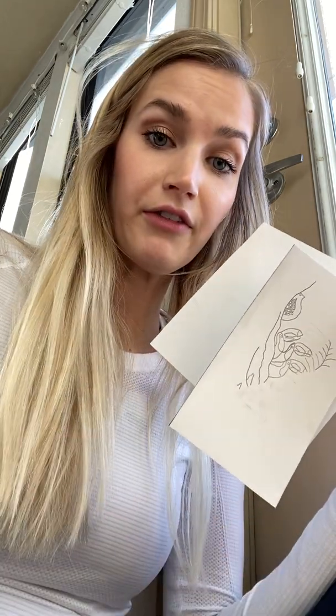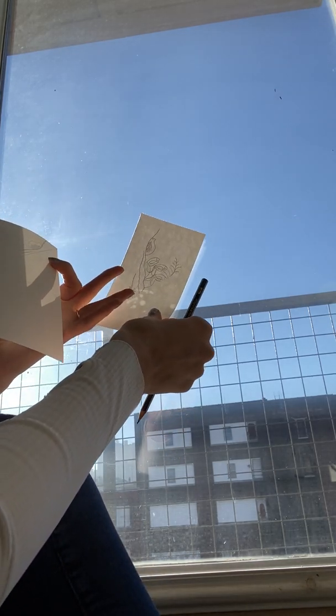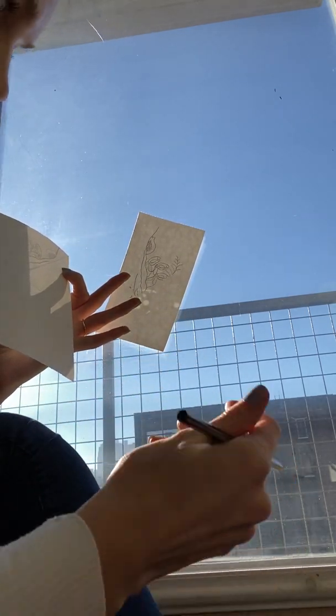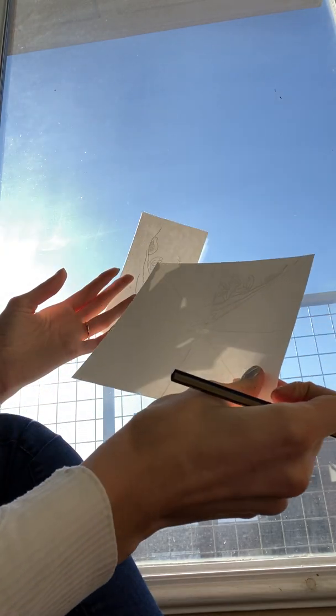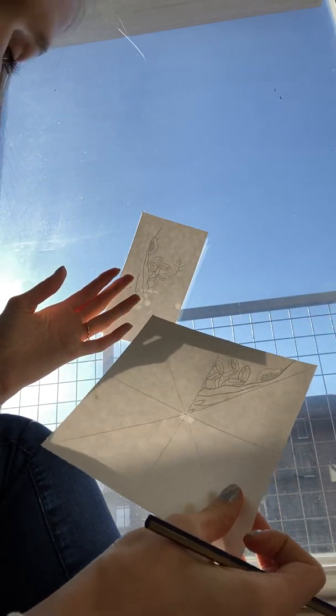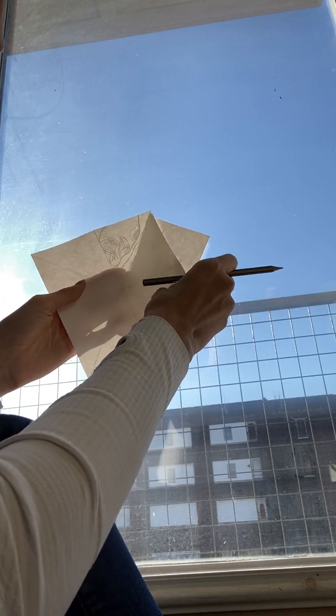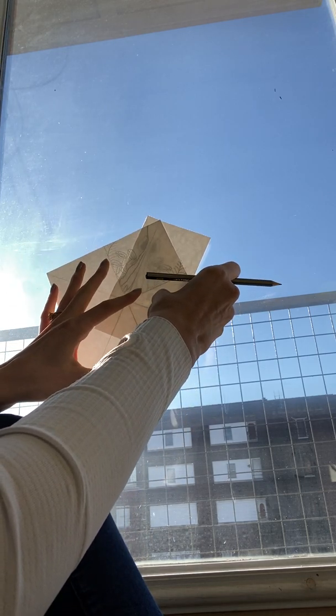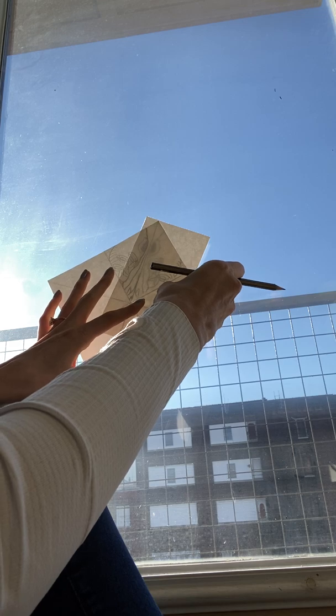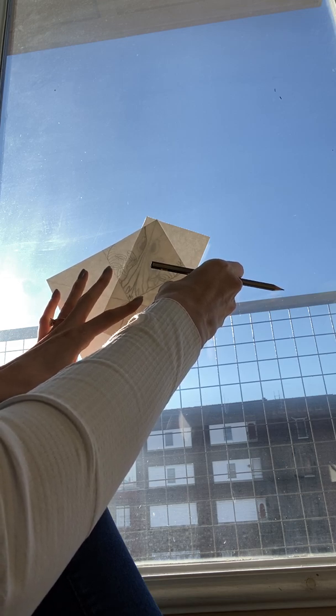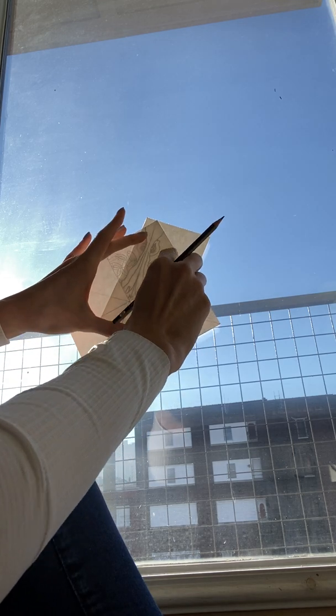So the first thing that I'm going to do for this process, I'm still sitting in front of a window. I'm going to kind of set up my triangle on the window and I'm going to start to line up the different angles. So for instance, let's see, I'm gonna line that up there.